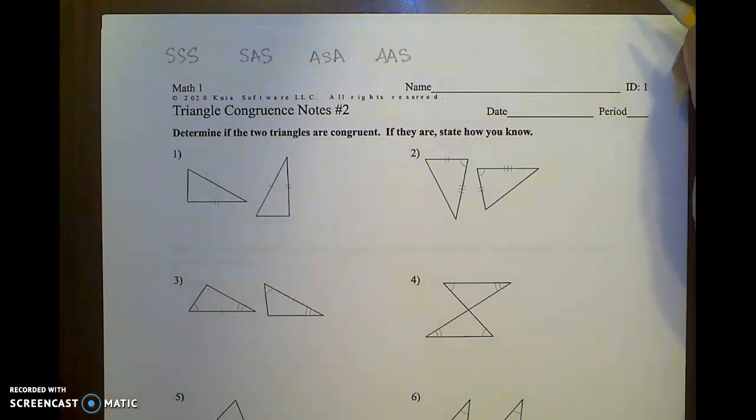Okay, so again, these are the postulates, or the ways you can prove triangles congruent. So again, we're going to be looking at some of these examples from notes sheet number 2.